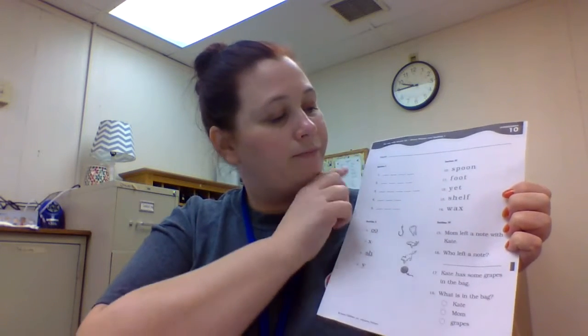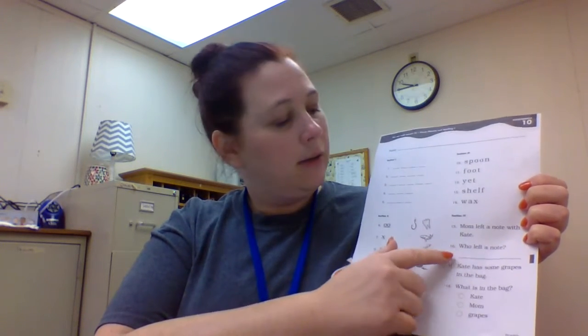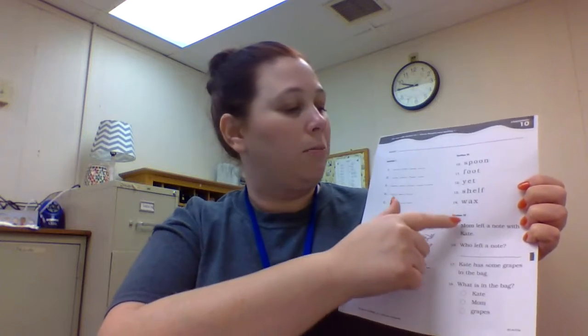On number 15, you're going to read this. You, not a parent or guardian or your at-home teacher, you're going to read it. You're just reading. You're not coding, you're not circling anything, you're just reading it. And then on number 16, you're going to answer that question based on what you read in number 15. And then you're going to do the same thing on 17 and 18. You're going to read 17, and then you're going to answer the question that goes for number 18. So go ahead and do that.